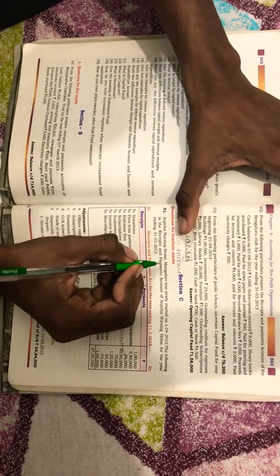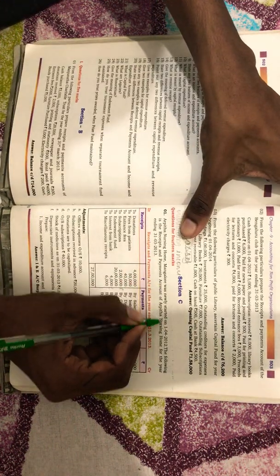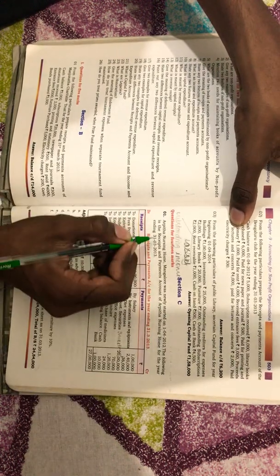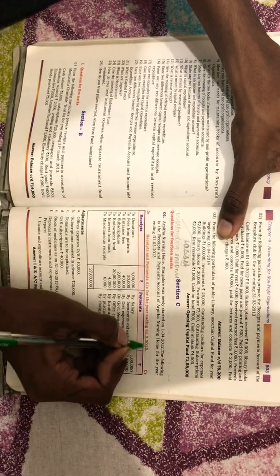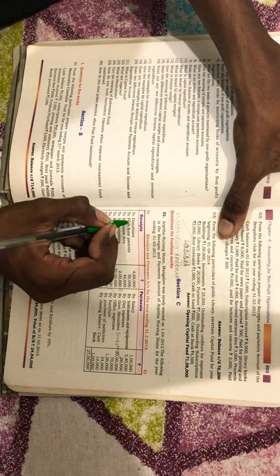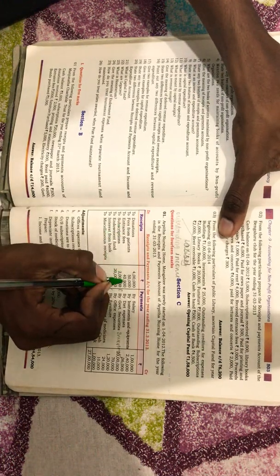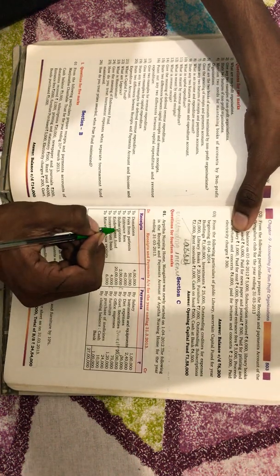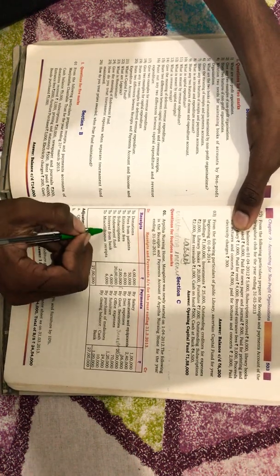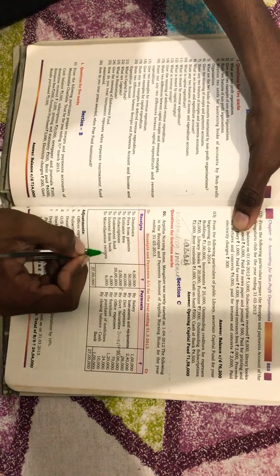Arpita Nursing Home. The first question says Arpita Nursing Home, Mangalore, was newly started on 1/4/2012. The following is a receipt and payment account of Arpita Nursing Home for the year ending 31st/3/2013. They have given donations, fees from patients, that is 50,000. They have also given entrance fees, subscriptions, endowment fund, interest from banks, miscellaneous receipts.